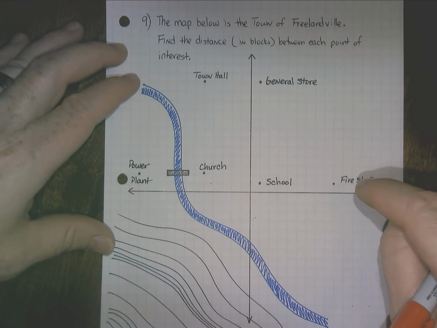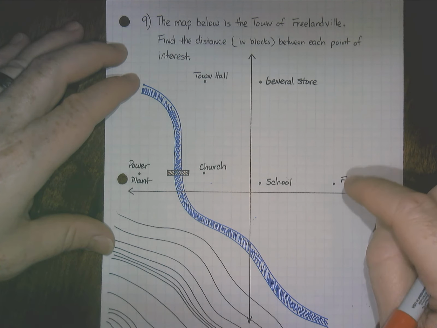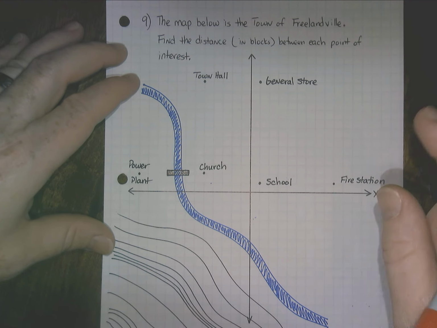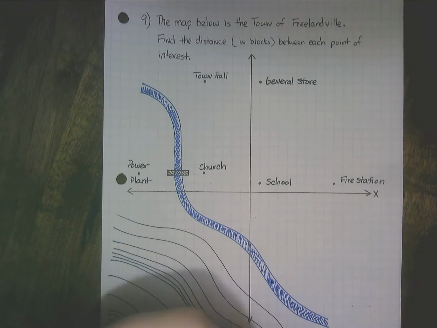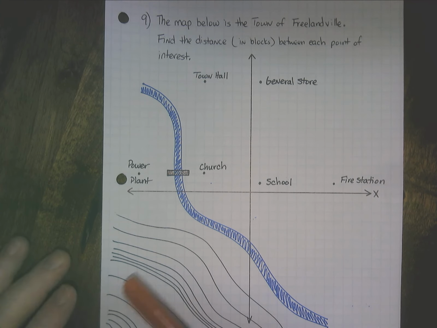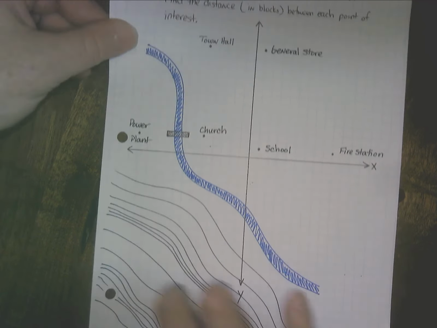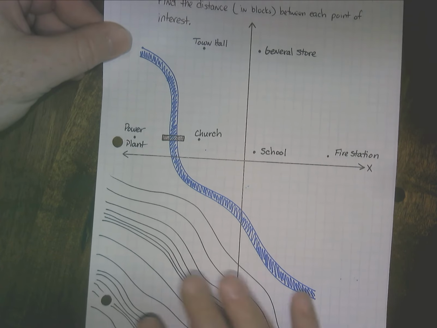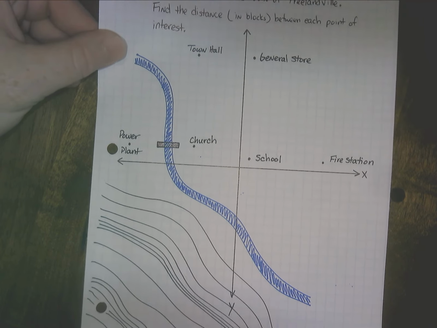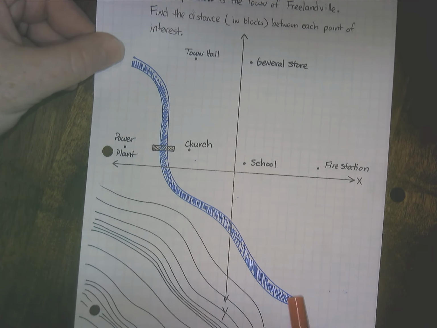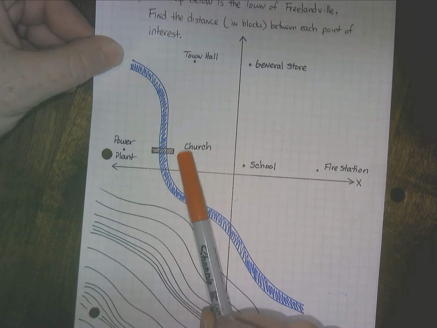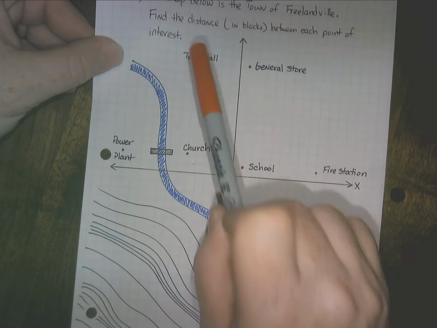We're just going to find the distance between points of interest that are within a straight shot of each other. Okay, just for purposes of review. So you've got this mountain, this big hill right down below on the southwest corner of Freelandville. You've got a power plant on the other side of this big river, or creek, I guess you'd say. You've got a little church here, school, fire station, general store, and town hall.